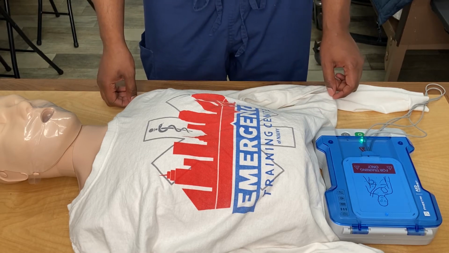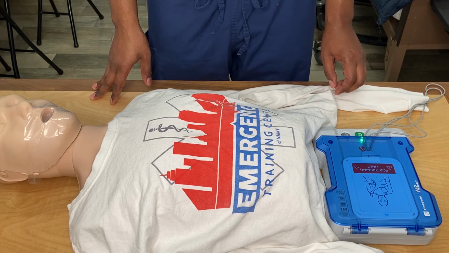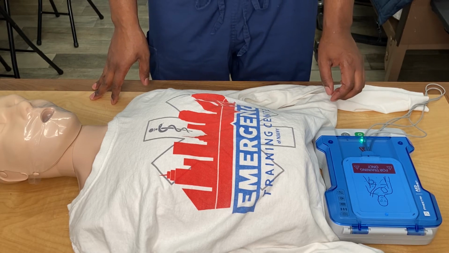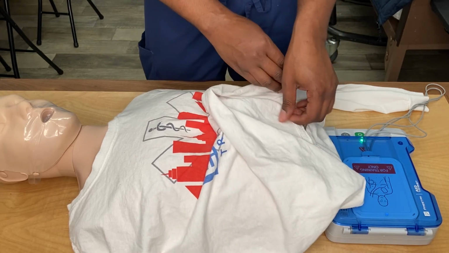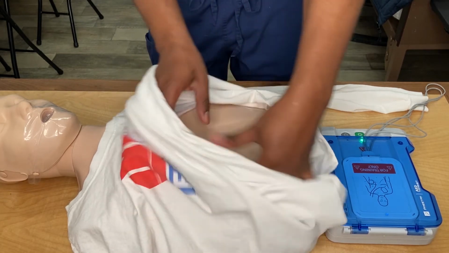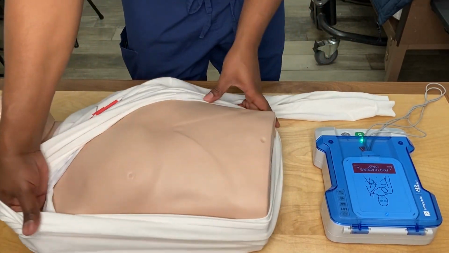Adult patient. If the patient is a child, press the child button. This is not a child. Remove clothing from the patient's chest. So if the patient has clothes on, you want to make sure you remove the clothes. Apply pads on the patient's bare skin. Apply pads as shown in the pictures.